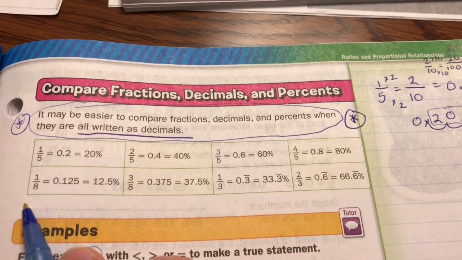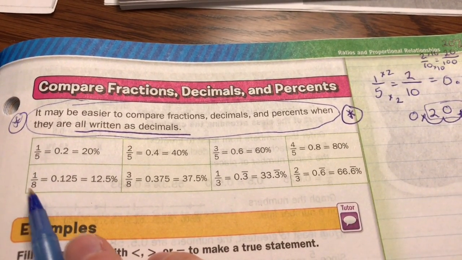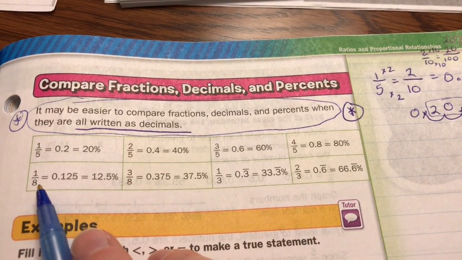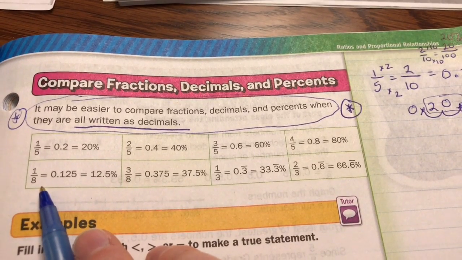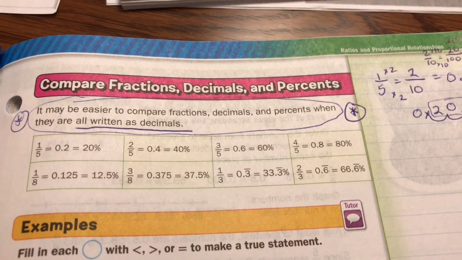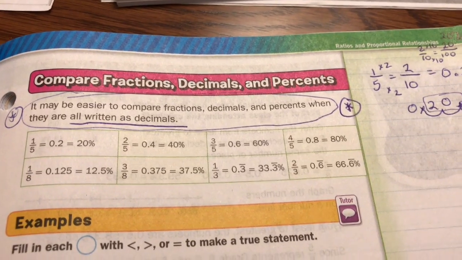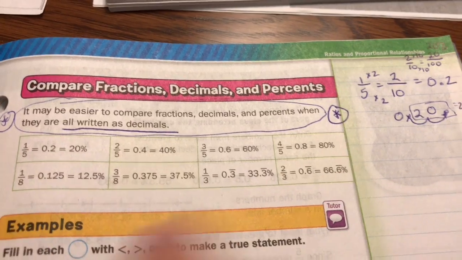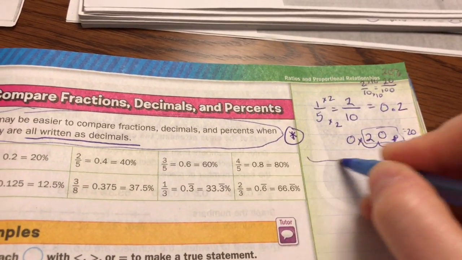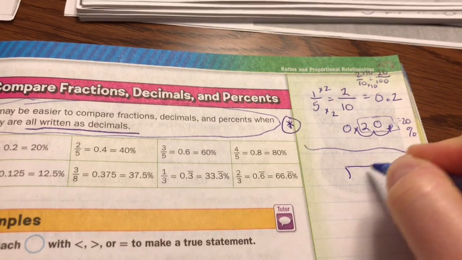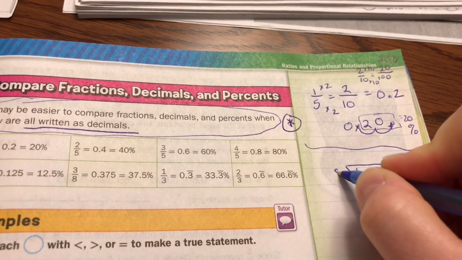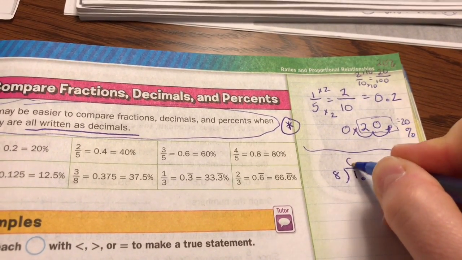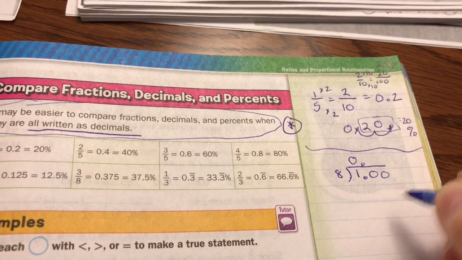Now here's the problem. 1/8 you cannot convert easily to a denominator of 10, 100, or 1,000. So when you get the eighths, that's one of the ones that you do the long division with. So let's review what that long division looks like. You divide the numerator by the denominator, even though it feels wrong, right? It feels weird putting the 1 in here, but that's what we have to do. 8 can't go into 1, so that's why you start adding this decimal situation.